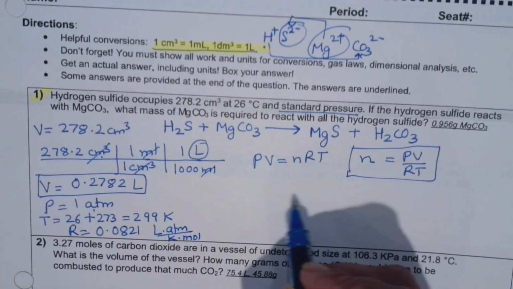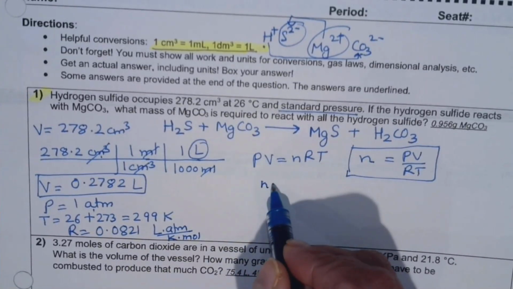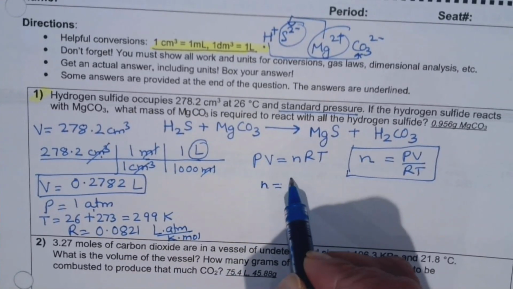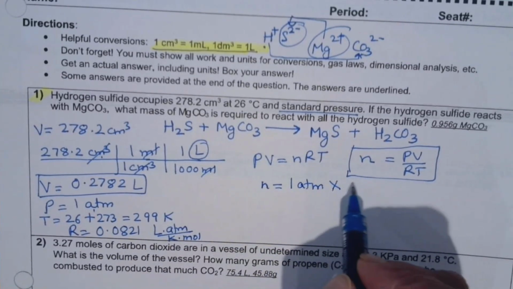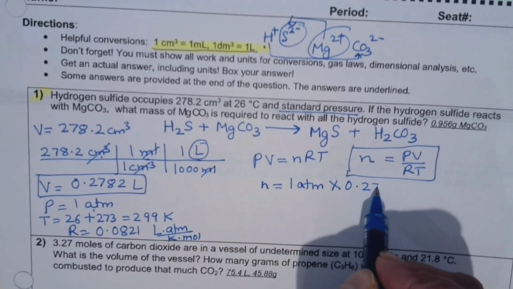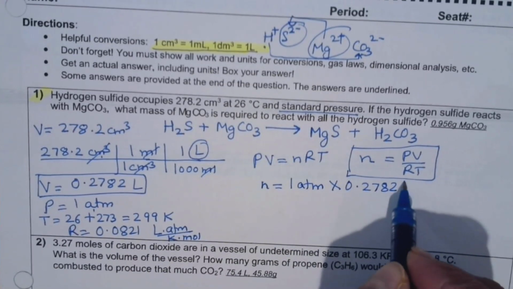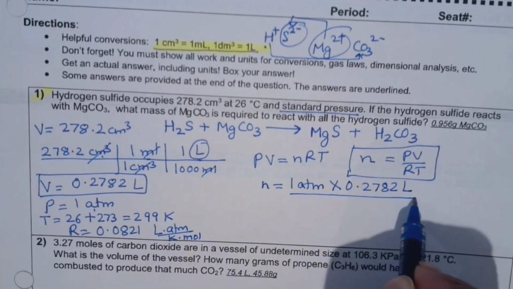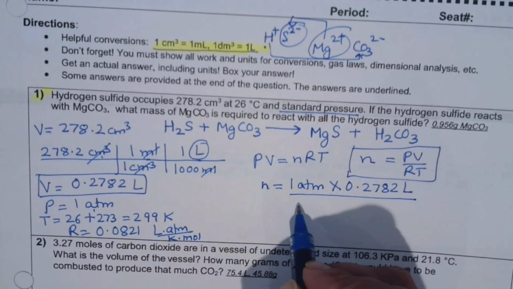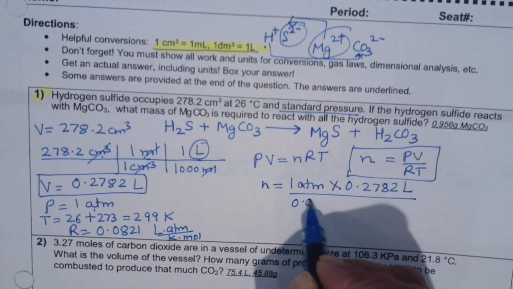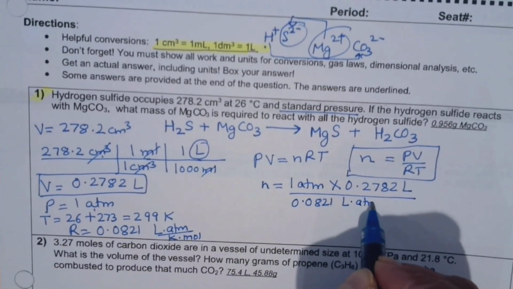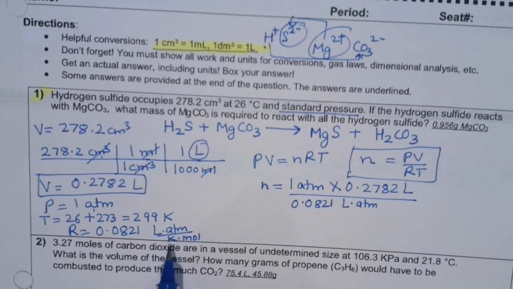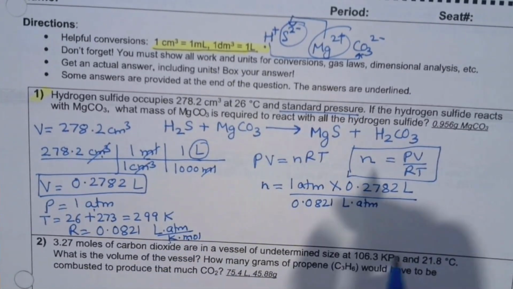So n comes out to be, P is 1 atm, volume is 0.2782 liters, and then R is 0.0821 liters atm, and then the kelvin and mole are going to go in the numerator.